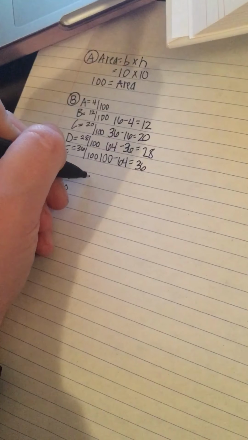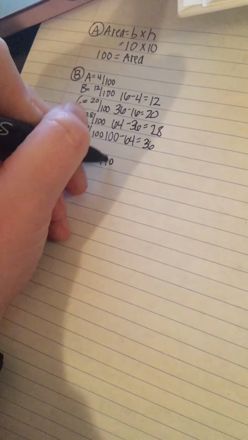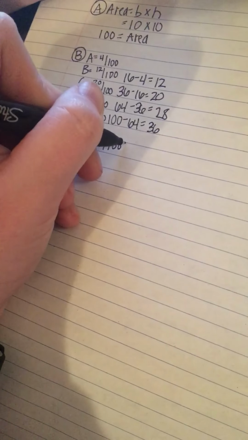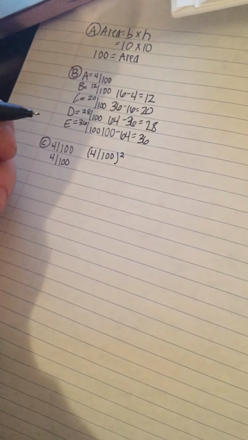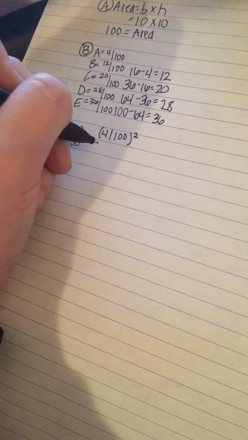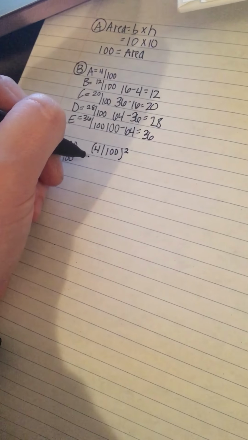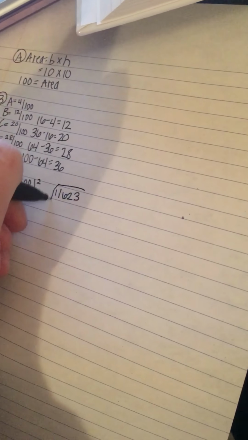This can also be written as 4 out of 100 squared. If you wanted to do the math, and you would want to reduce it down, it would be 16 over 10,000, or 1 over 625, which is that ultimate probability of scoring 20 points.